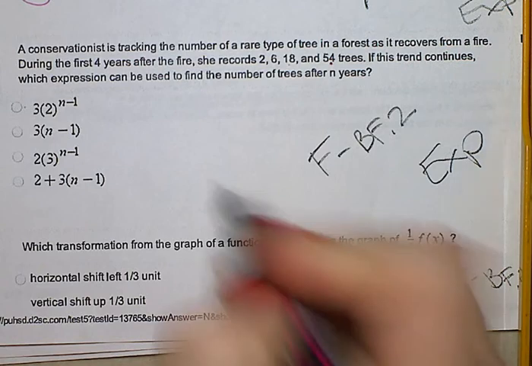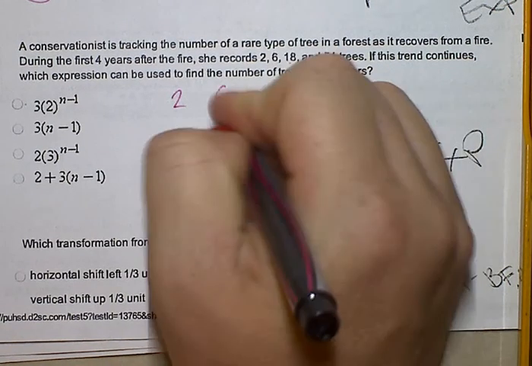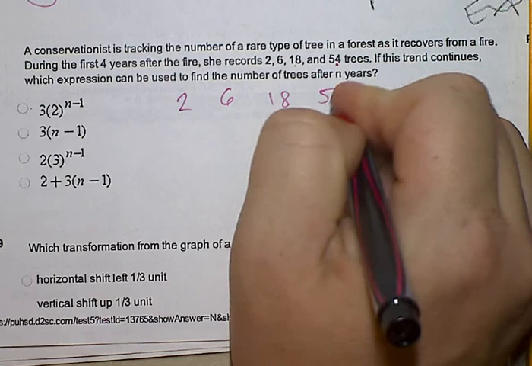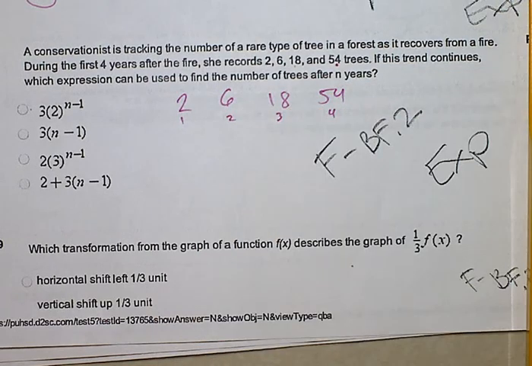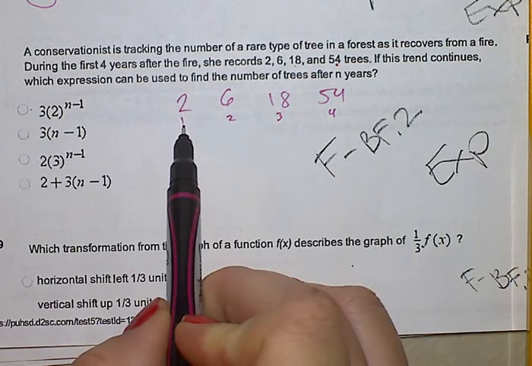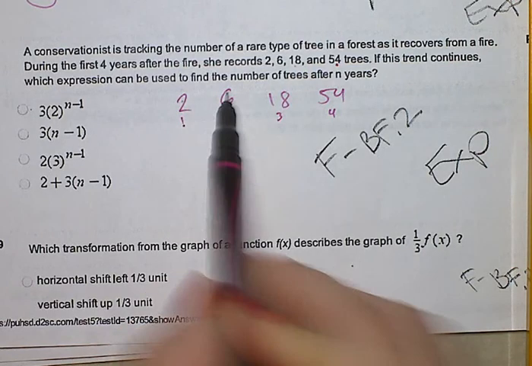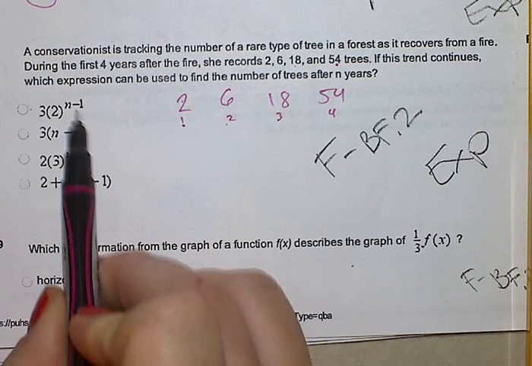So please write this down for me. We have 2, 6, 18, and 54. I'm going to explain to you in both ways. I'm going to explain to you in the way that's like, I forgot how to do this. And then I'm also going to go back and we're going to explain how mathematically we can get the answer. So in year 1, there's 2 trees. Again, in year 2, 6, and so on. That means when I plug in a 1, I want to get an answer of 2.